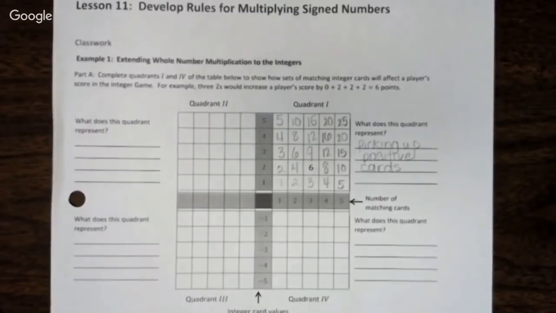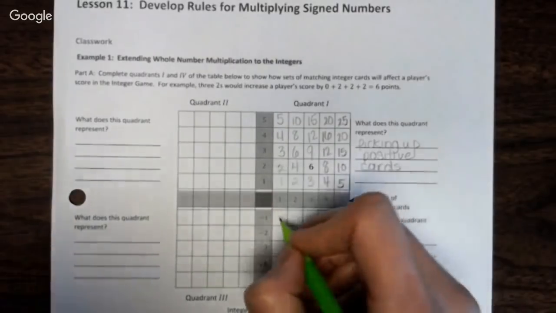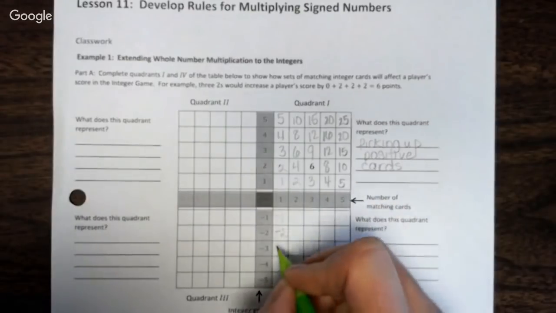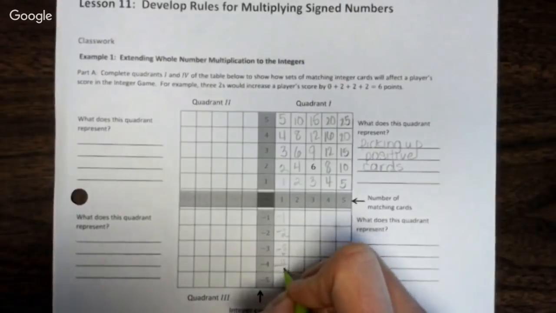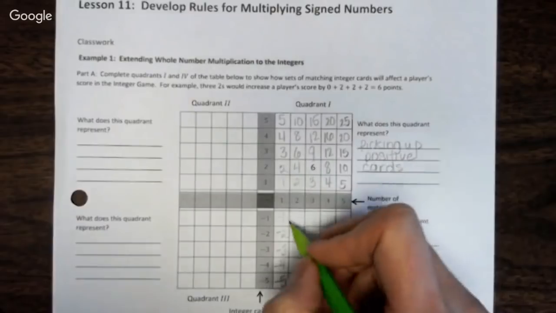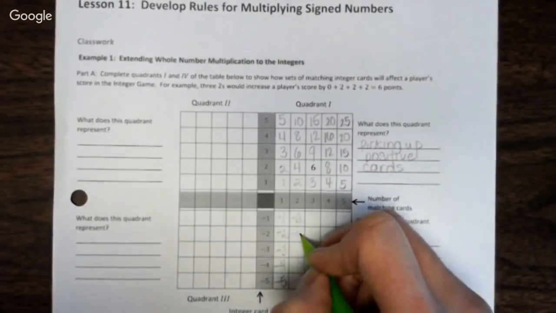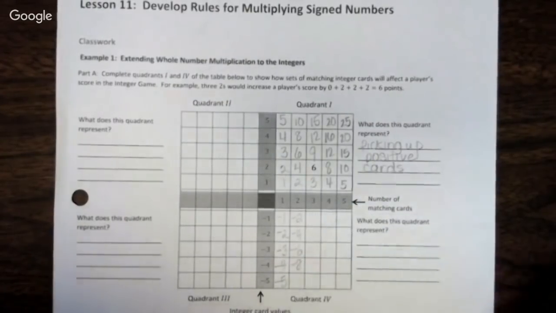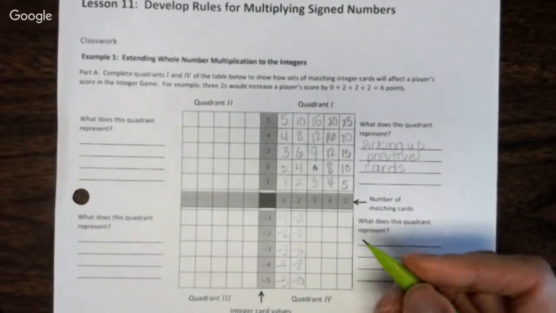All right, so let's do quadrant 4. We have one card that's a -1 would be -1. One card that's -2 would be -2. One card that's -3 is -3, -4, and -5. If we have 2 -1s, that decreases our score by 2 points. 2 -2s would be a -4. 2 -3s is -6. 2 -4s is -8, and 2 -5s is -10.